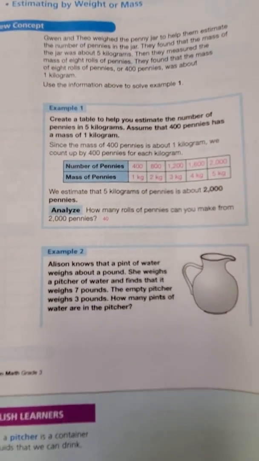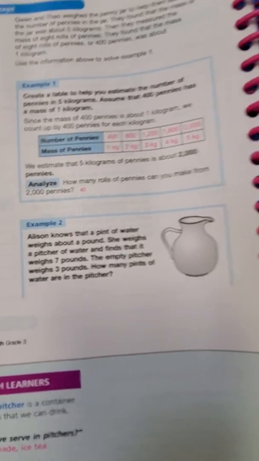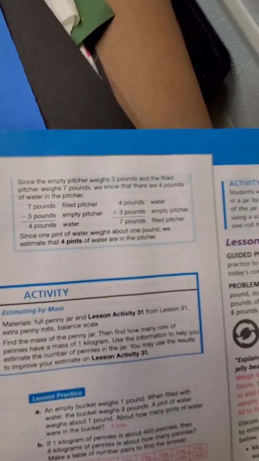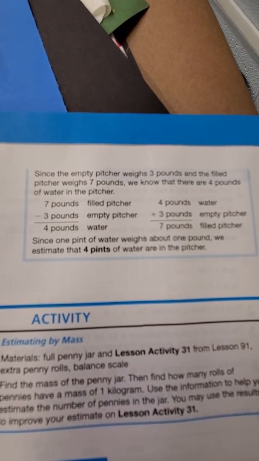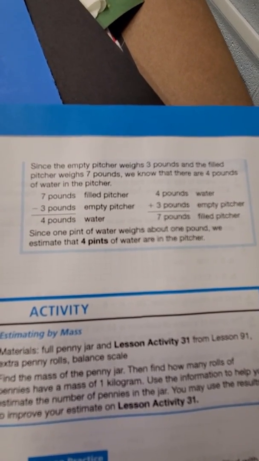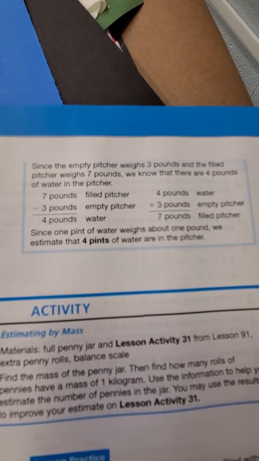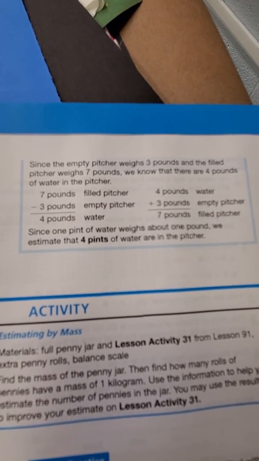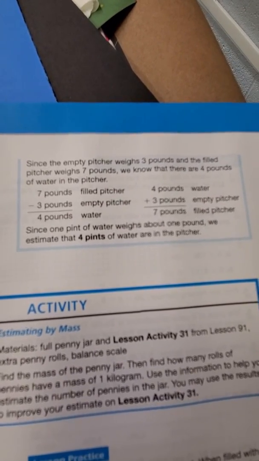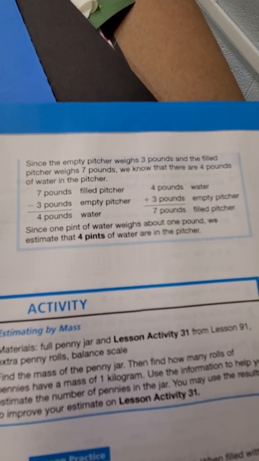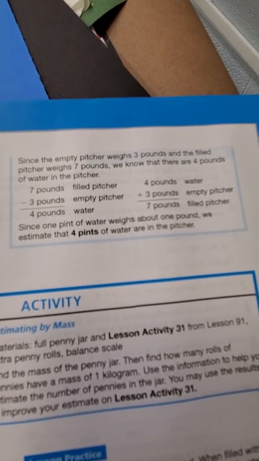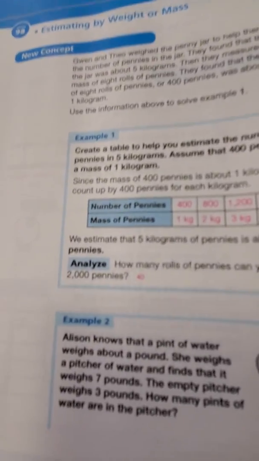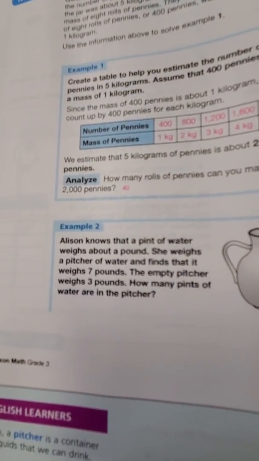we go forward. In the second example, as you read that, let's take a look at some of the work that goes with that. They're looking at a pitcher that's filled with water, and the empty pitcher weighs 3 pounds, and it's filled with water, and it weighs 7 pounds. So we know that there's 4 pounds of water in the pitcher. So a pint of water weighs about a pound.